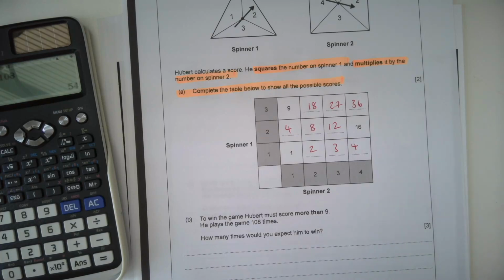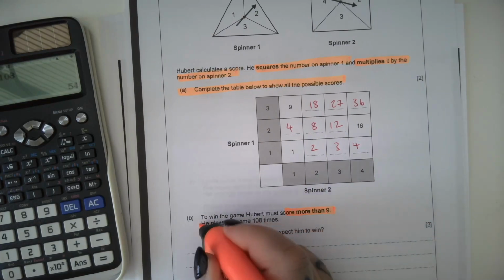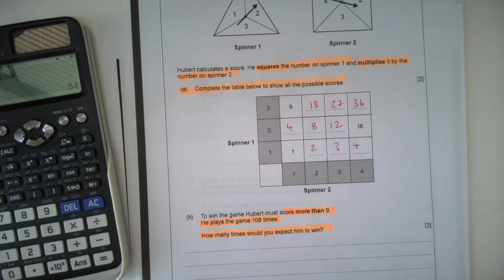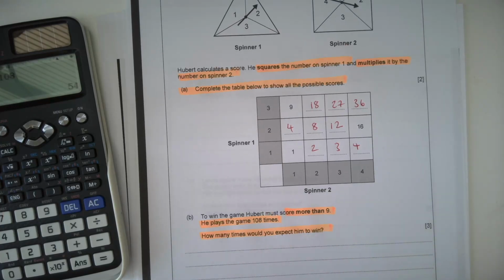To win the game, Hubert must score more than 9. He plays the game 108 times. How many times would you expect him to win? So if he plays the game 108 times, we need to find the probability that he wins, and then we can use that with the number of times he plays the game to see how many times we'd expect him to win. So he wins if he scores more than 9.